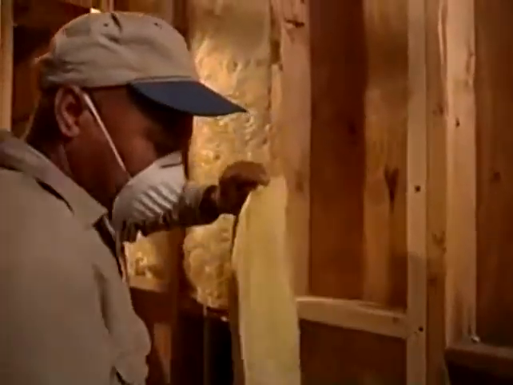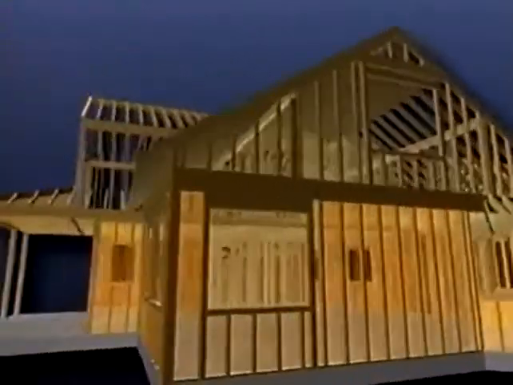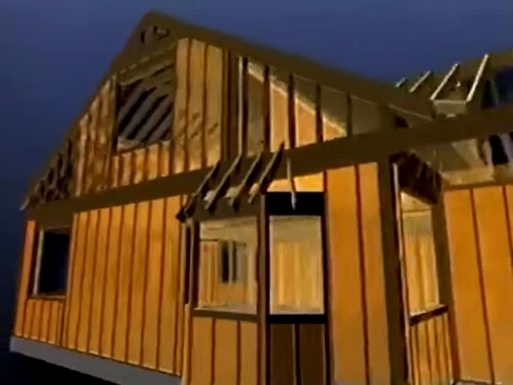Insulation is now a standard required item in home construction, and for good reason. It slows the movement of heat from walls, ceilings, and floors, and saves on energy consumption. Insulation creates what is called the thermal boundary, or thermal envelope of a home. This boundary protects a home from unwanted heat loss or heat gain.